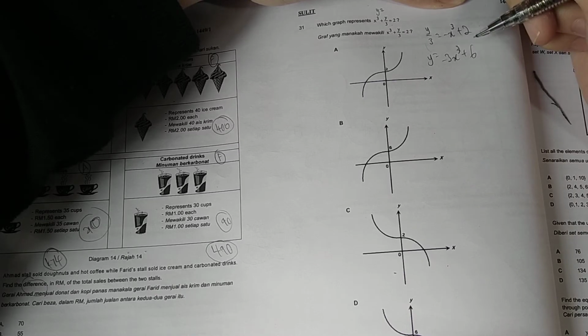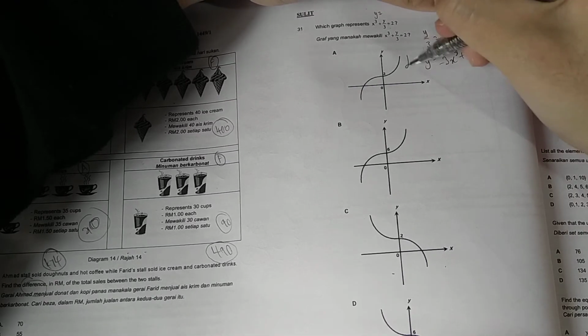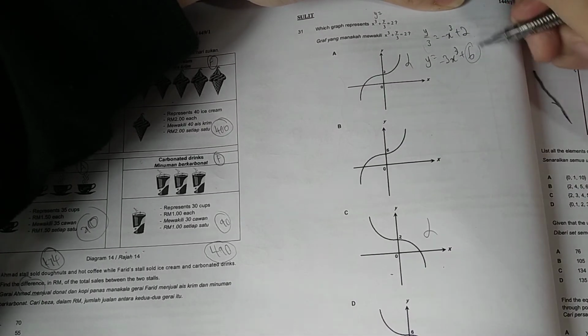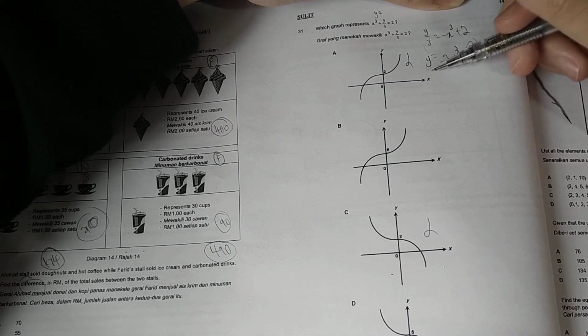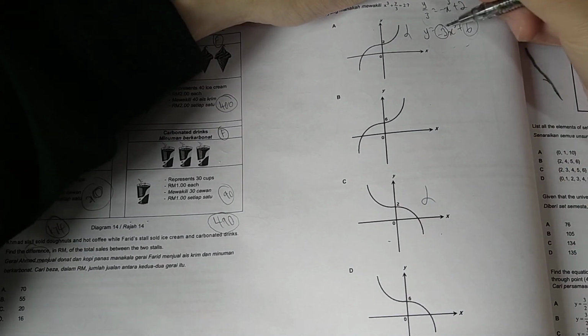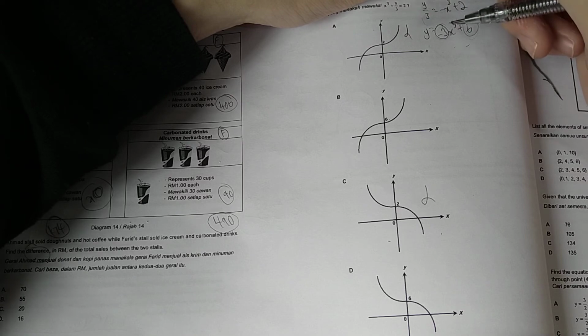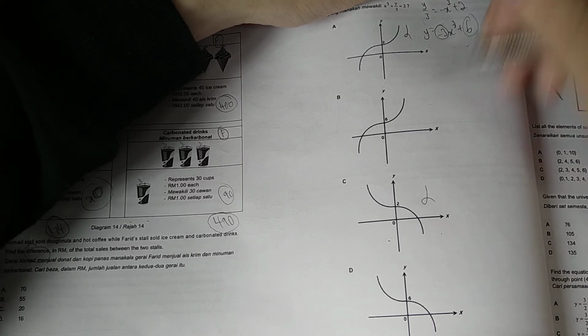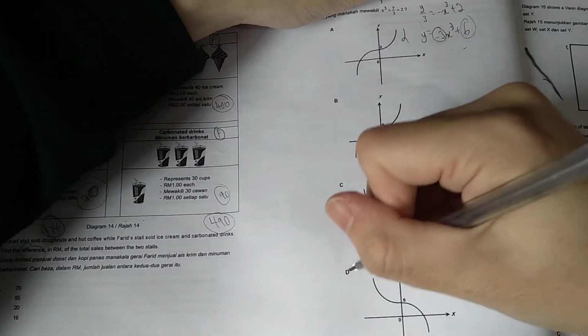You straight away already know the answer cannot be A, cannot be C, because the y-intercept is 6. Because when x equals 0, you will get 6. So A and C are not the answer, because for A and C the y-intercept is 2. I already know the y-intercept is 6. So it's either B or D. So which one is the correct answer? You look at the number here. If the number here is negative, it should be D. Wait, is it? Yeah, it should be D.